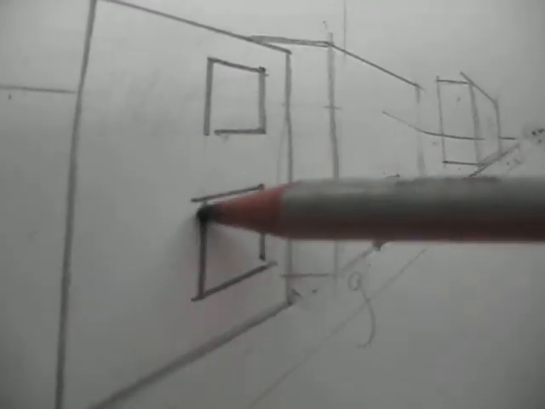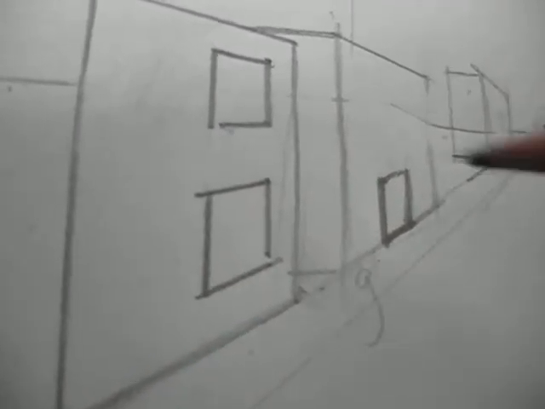For the next row of windows, I'm going to skip equal space. If I wanted to do 2 windows above this door really quickly, that would be easy. I would probably want to mark how far my door goes over right now with a couple dots so I know where to place my windows. This is just above the segment here, above the segment here.